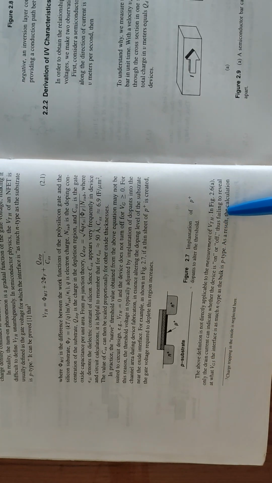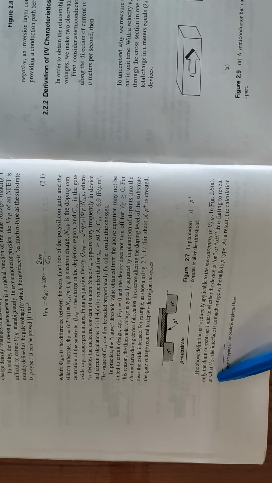The above definition is not directly applicable to the measurement of VTH. In figure A, only the drain current can indicate whether the device is on or off, thus failing to reveal at what VGS the interface is as much n-type as the bulk is p-type.